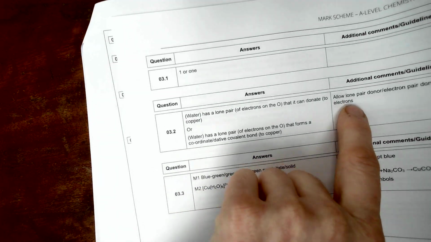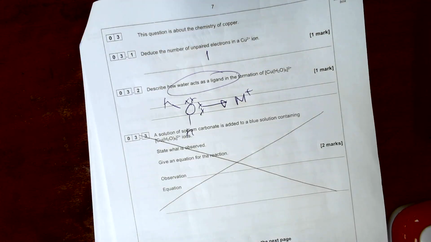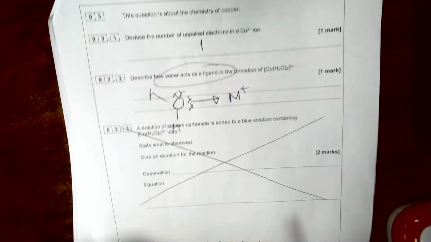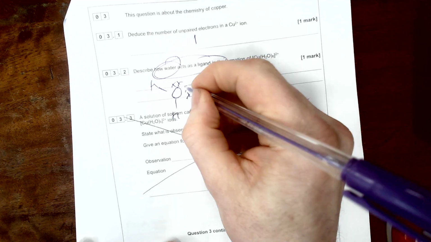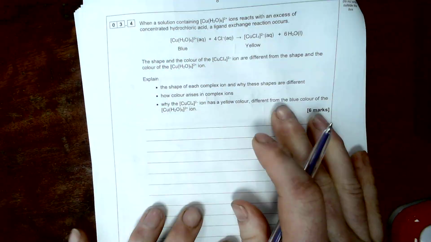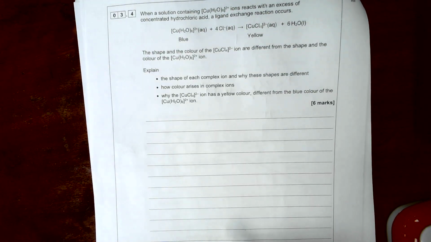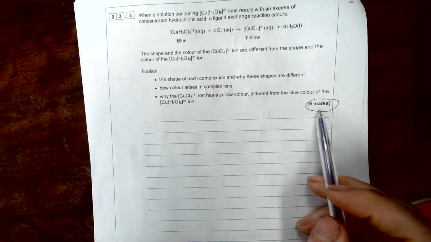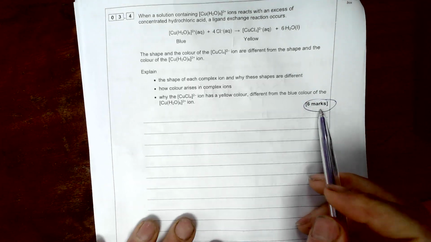You have to talk about lone pairs. Alright, you couldn't just say forms a coordinate bond. Even though that is correct, how does water do it? Got a lone pair, forms a coordinate bond to the metal. This question was well answered, so let me just talk about exam technique then, because a few of you ended up on 3 or 4 marks because you didn't really talk about it in detail.